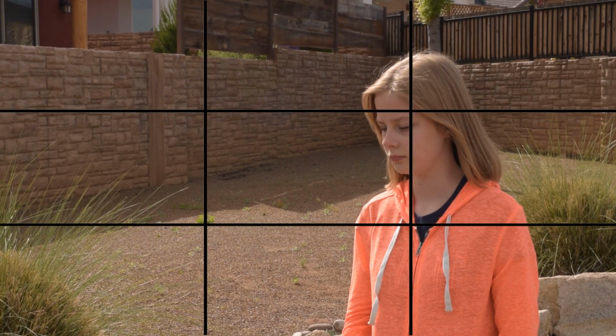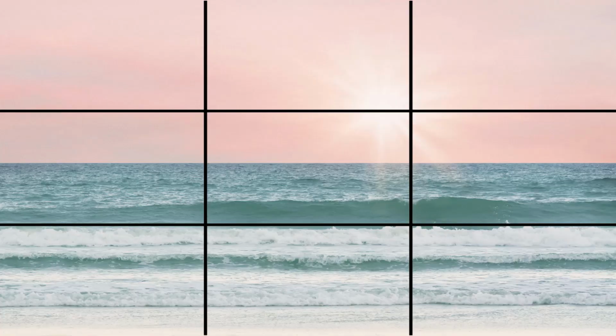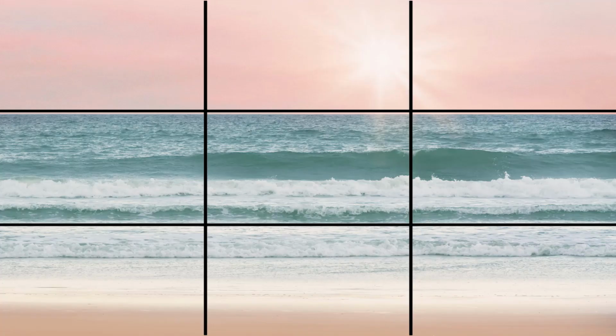The rule of thirds plays a very big role in landscape shots. If the horizon is near the center of the frame, it looks flat and boring. But if I take this beach picture and move it so that the horizon is aligned on the lower horizontal line, I have a much more appealing image. It works the same if I frame it along the top horizontal line.